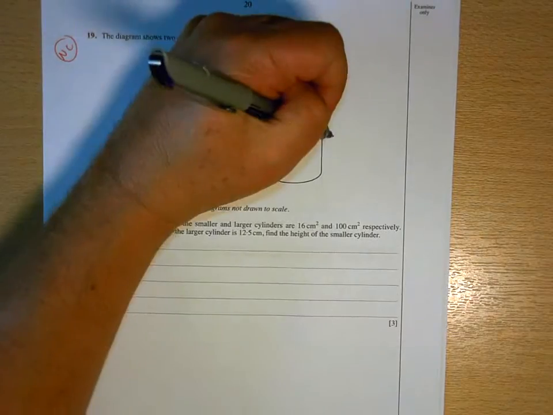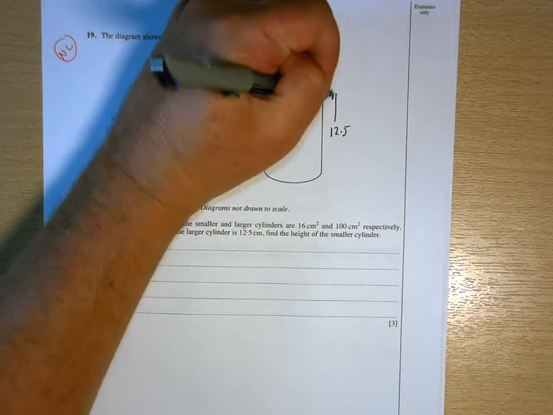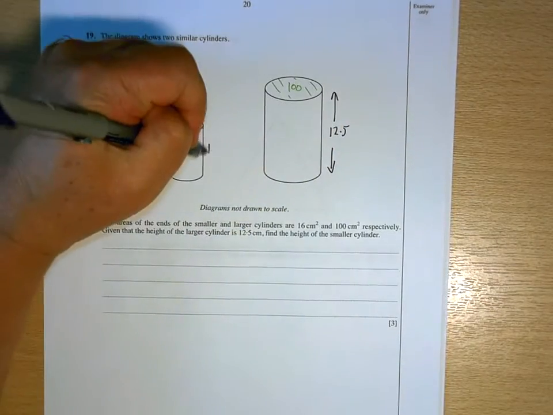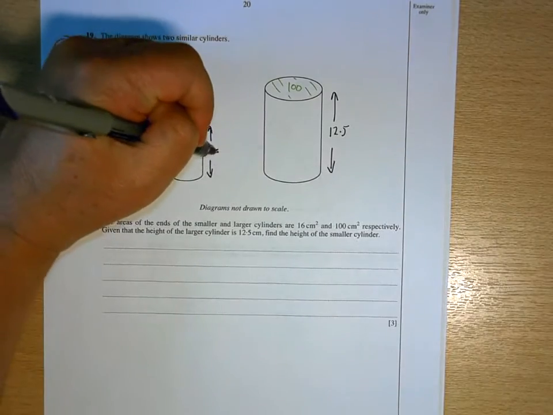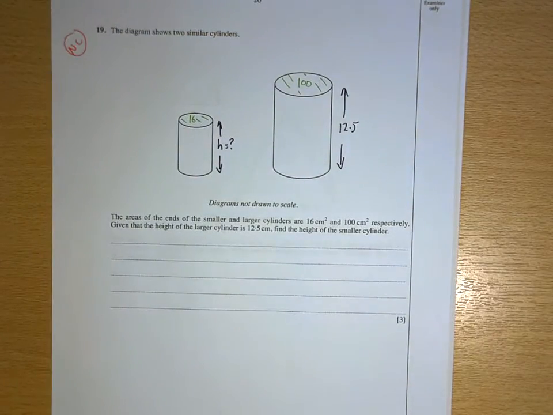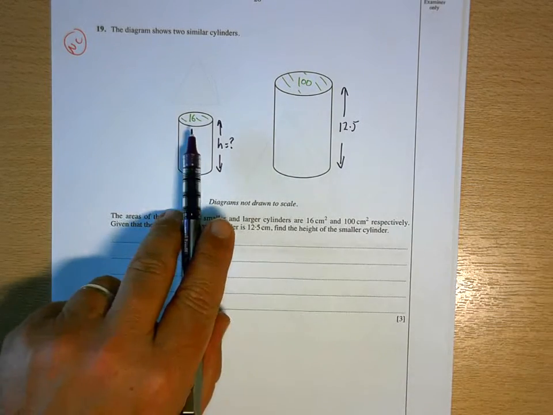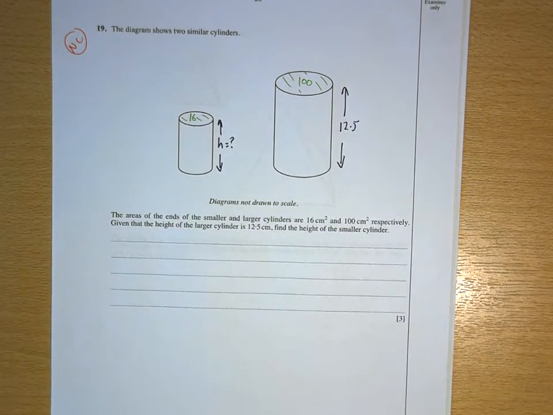Given that the height of the larger cylinder is 12.5, find the height of the smaller. So our correspondings are the areas.